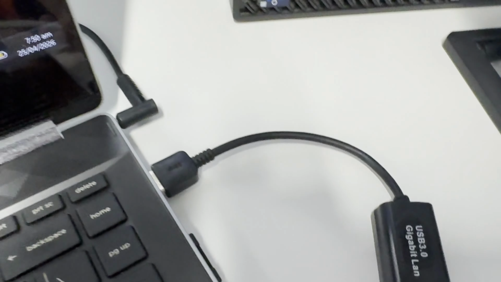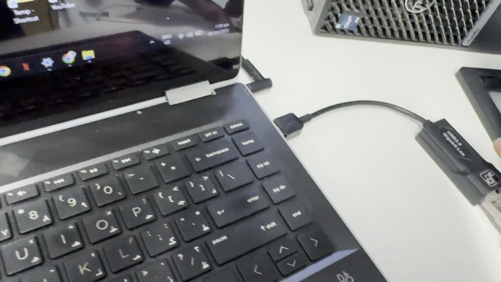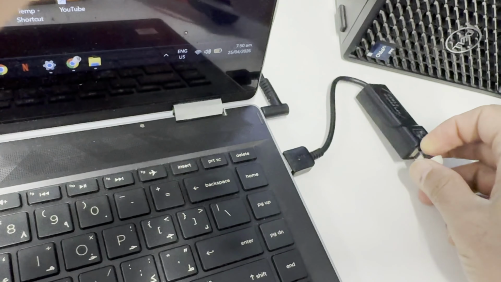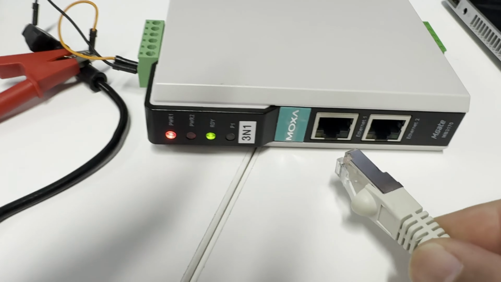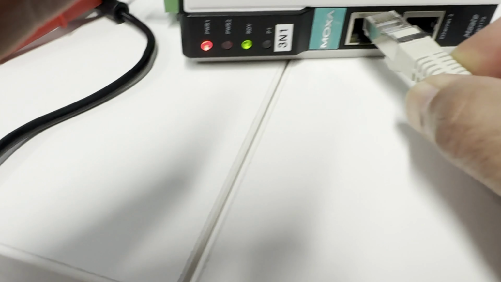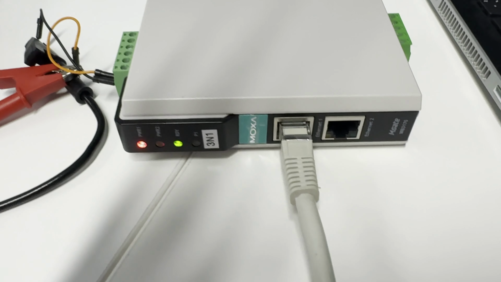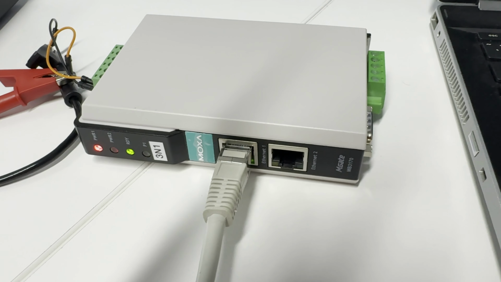So here I have to plug this LAN cable on this side. Let me show you. It's plugged in. The other side of the LAN cable, you can plug into either side of these ports. So I'm gonna use Ethernet 1, as you can see. So now we have to configure this one.